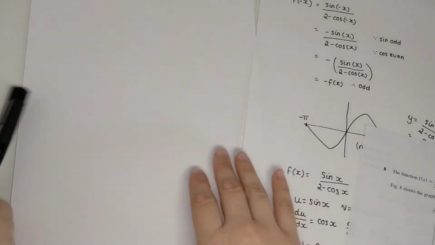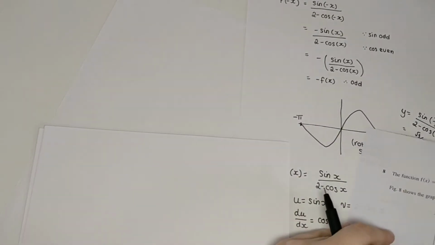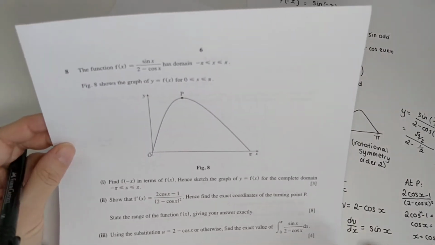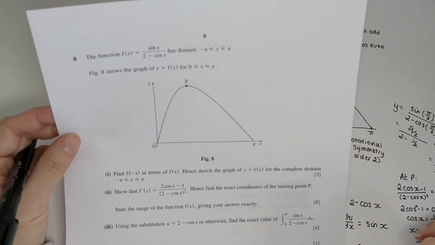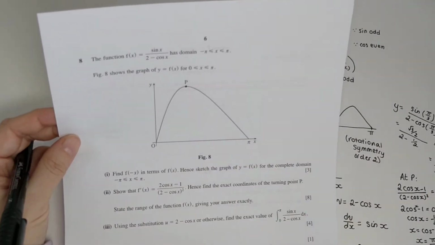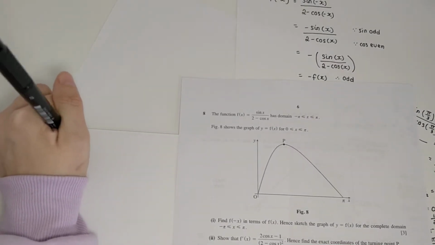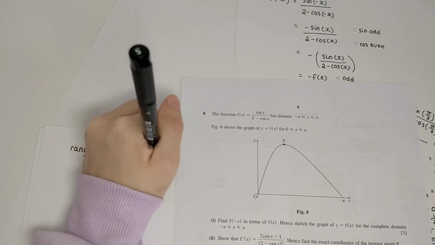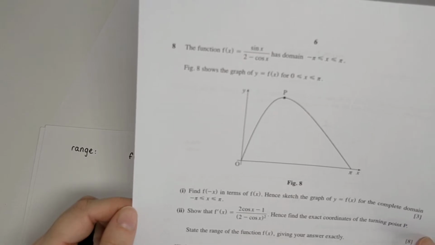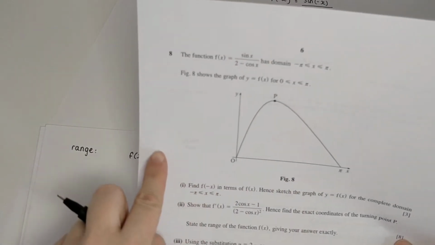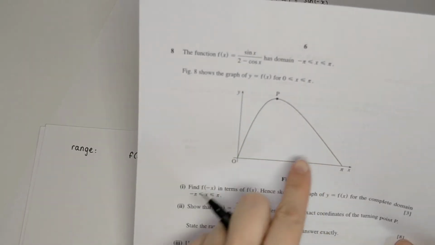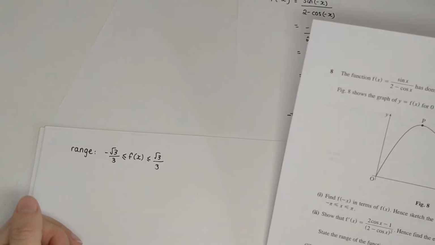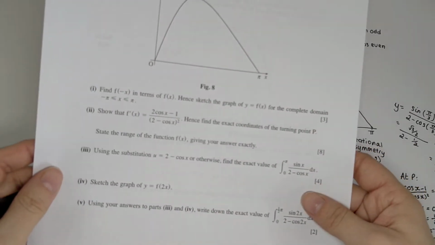State the range of f of x. Okay, well, I can see from the picture that P is the maximum point of this curve. So the maximum value is P's y coordinate, which was root 3 over 3. So the range, I know that the maximum is root 3 over 3. The minimum, well, this is rotationally symmetric. So the minimum will be minus root 3 over 3 because it's odd. That makes sense. Give your answer exactly. I did.